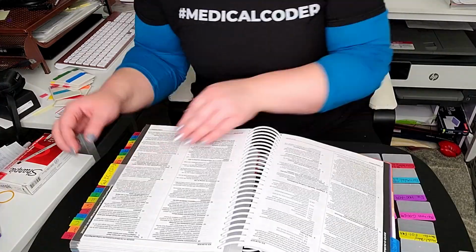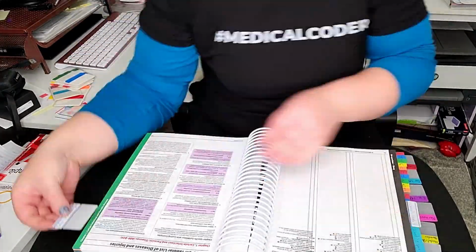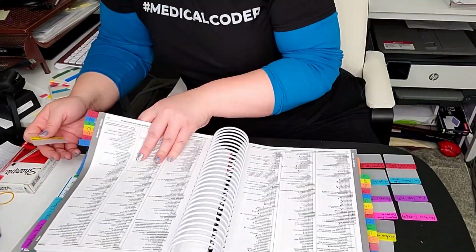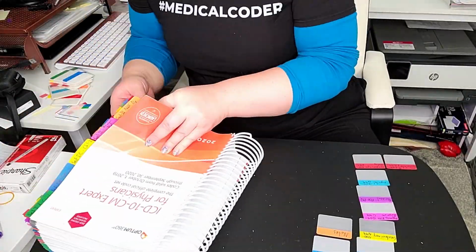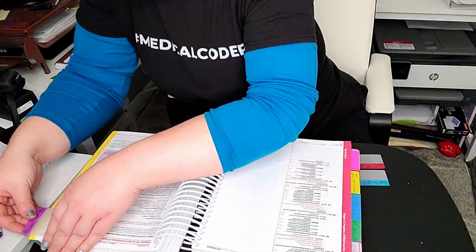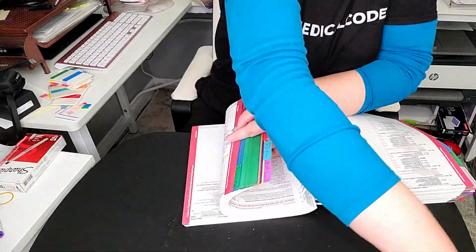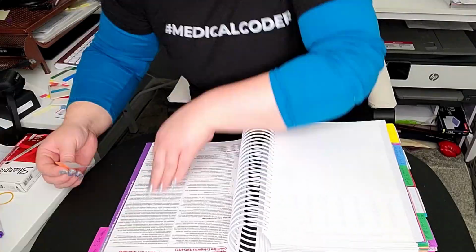Now I'm just going to go through all the larger tabs that I made for the different sections and chapters and appendices, and then I'm going to put those in my book. Okay, so that is my fully tabbed ICD-10-CM manual.